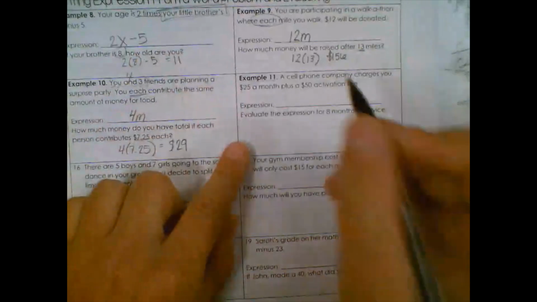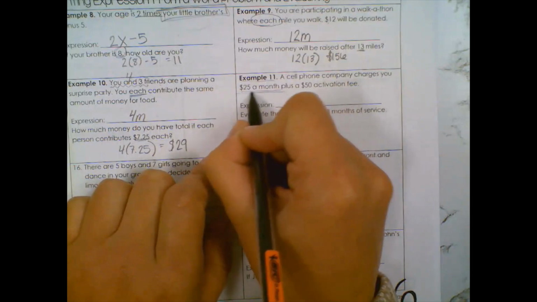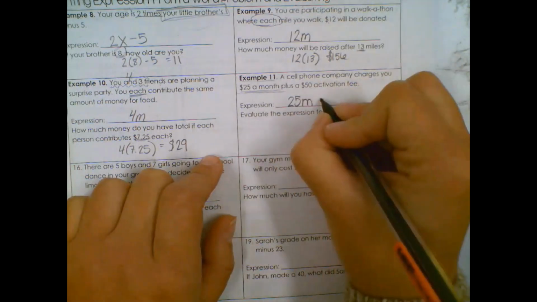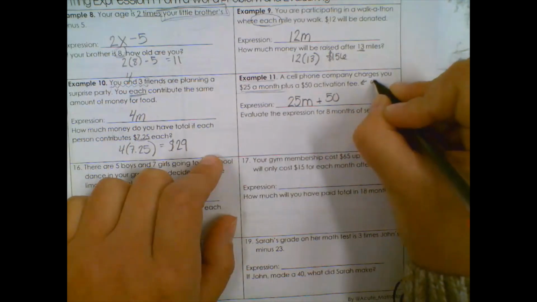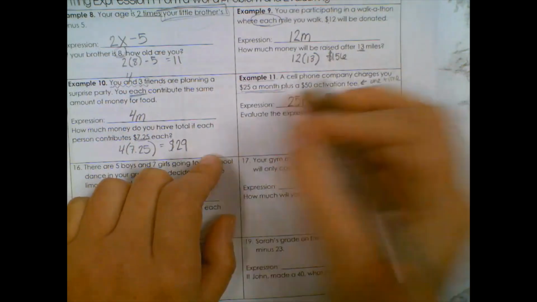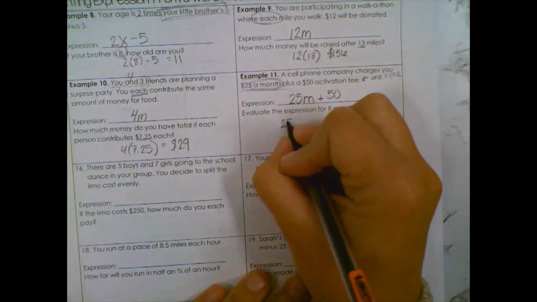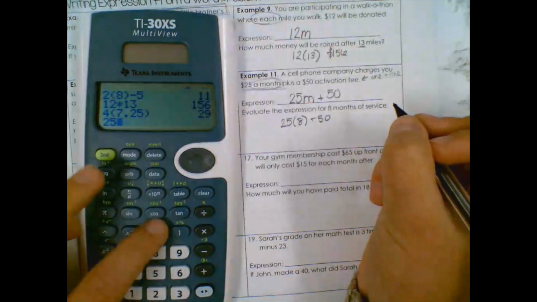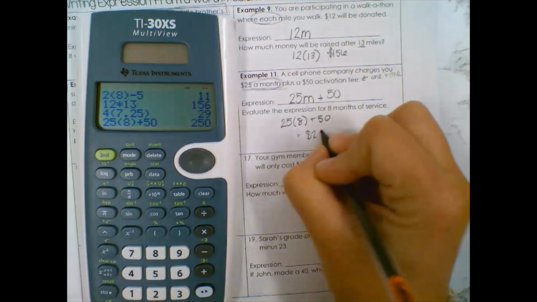A cell phone company charges you $25 a month, or another way we could phrase this is each month. So $25 a month plus, so plus symbol, a $50 activation fee. Now, a $50 activation fee, that is one time, which is why we don't have a variable with it. Monthly, that's going to be our variable. So evaluate the expression for 8 months of service. We will substitute in 8 for 8 months. And again, just go to our calculator, 25 times 8 plus 50 equals $250 total.